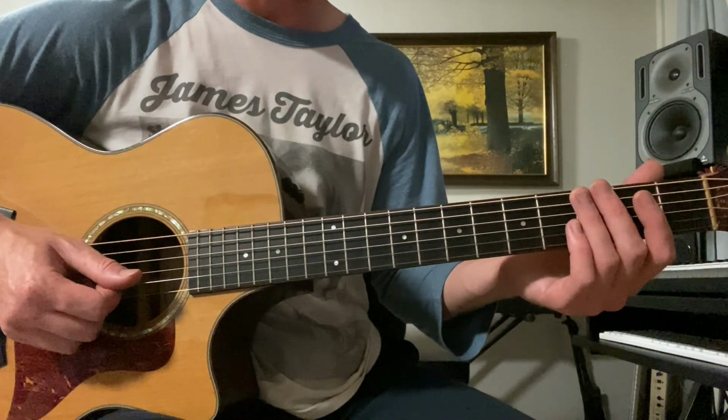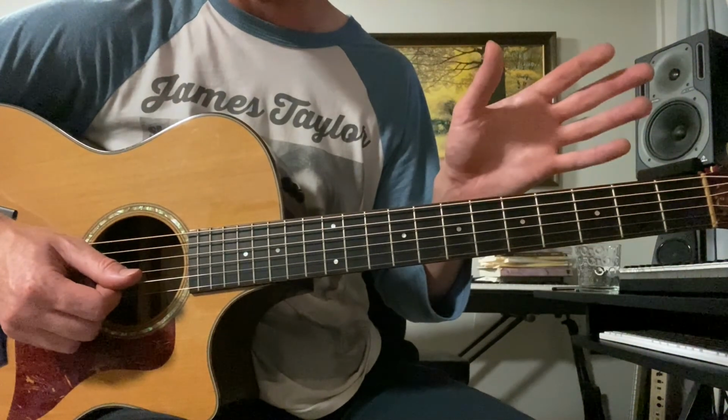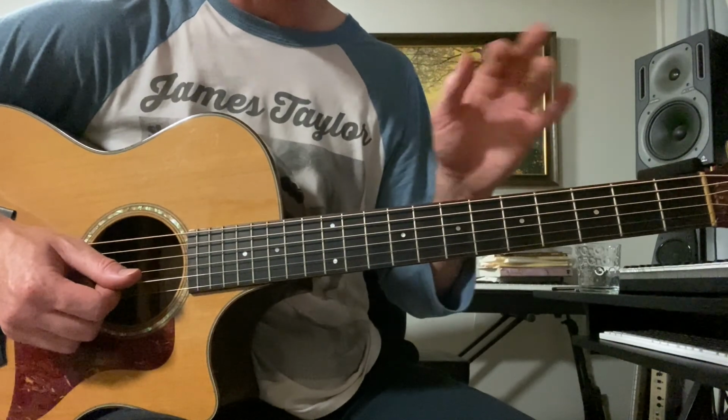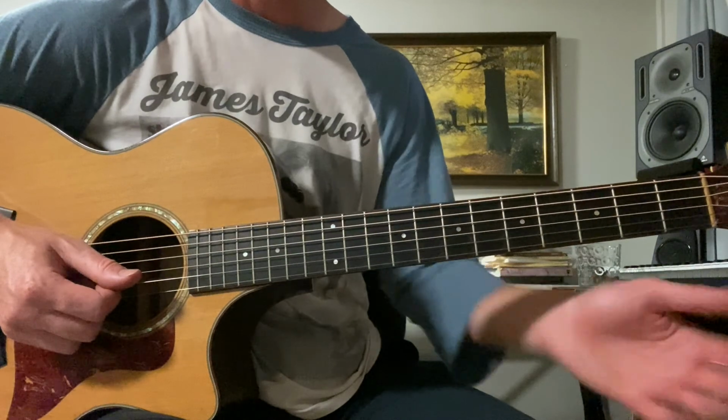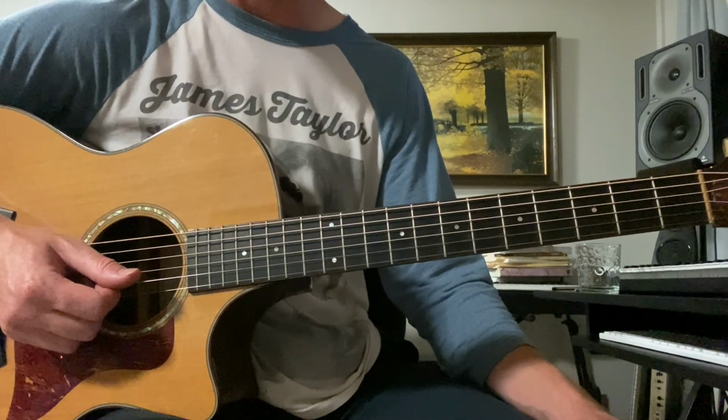And when you're starting to understand this more, it'll be partially because you've already been playing these chords. So yes, it's a little confusing at first.